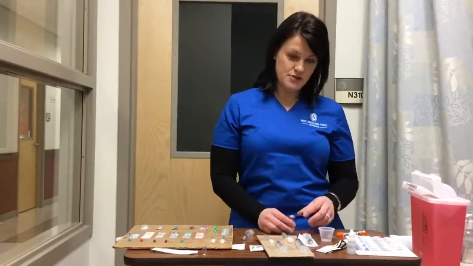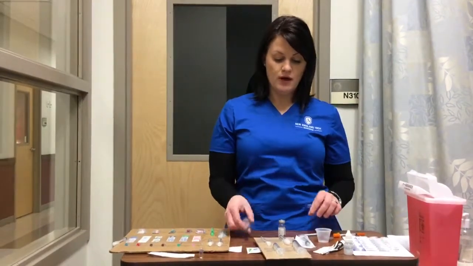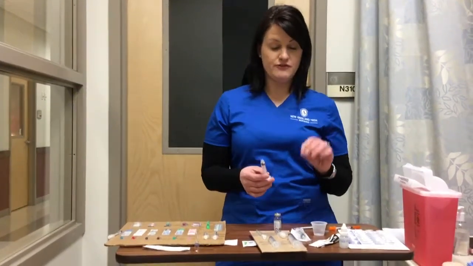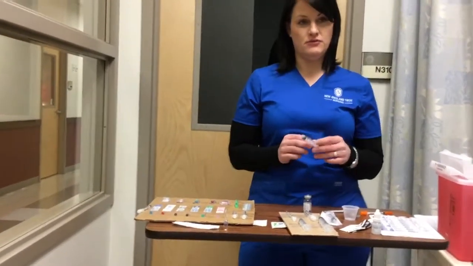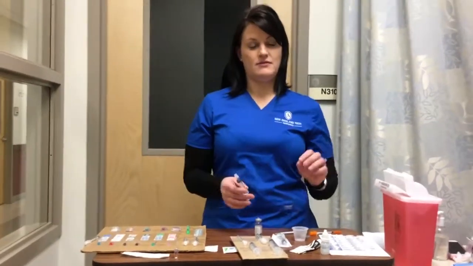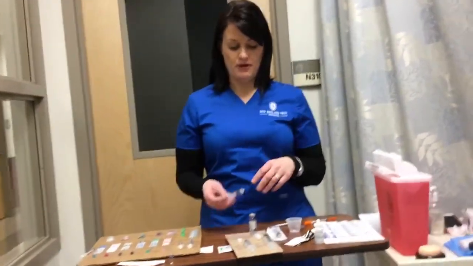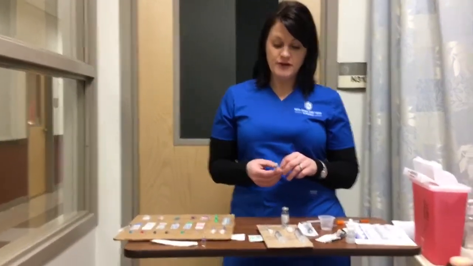When you are going to do an injection, you want to make sure that you fill the syringe first with the same amount of air as you are going to use for the medication. So if the physician prescribed 3 mLs of medication, you're going to draw 3 mLs of air first.